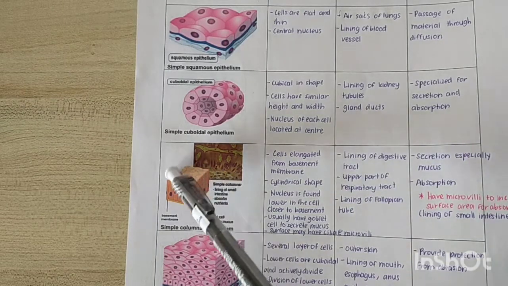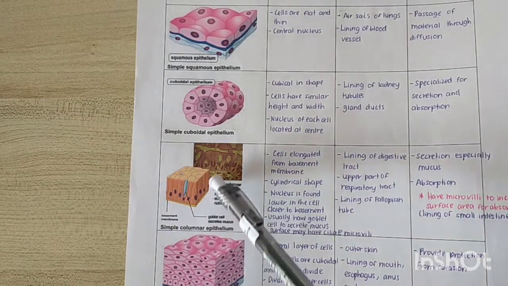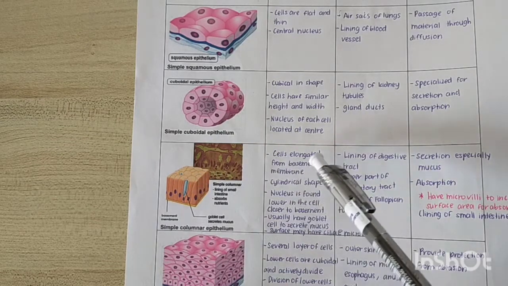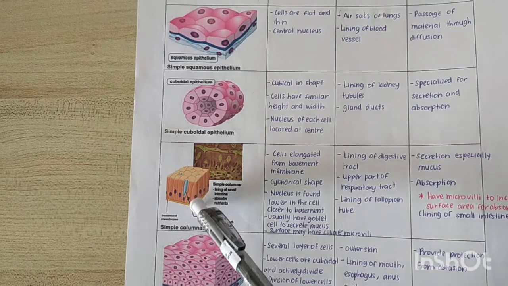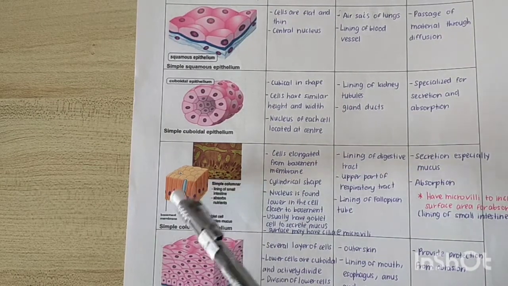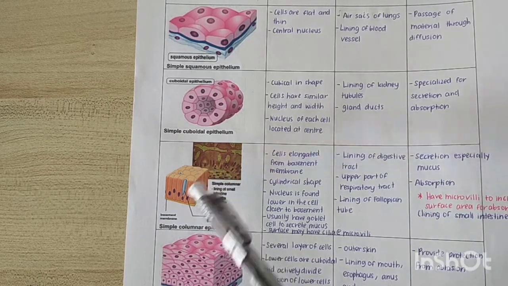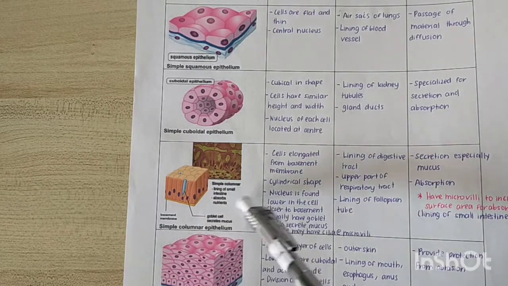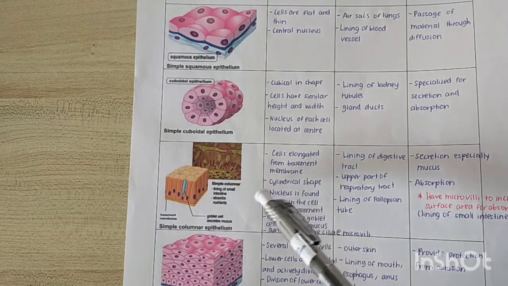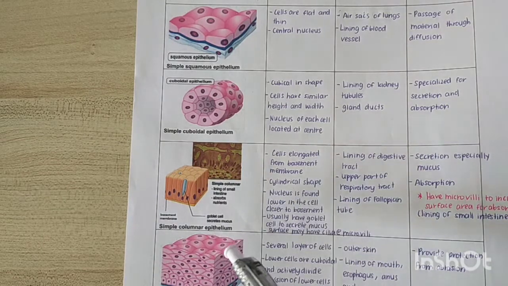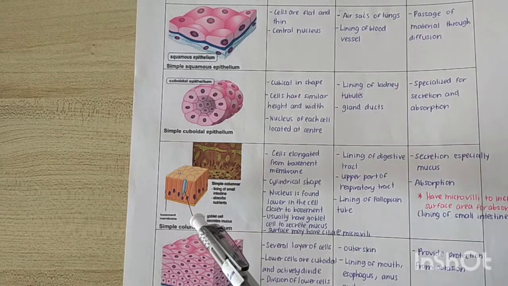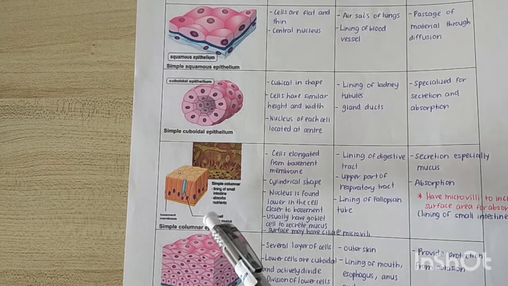Okay, so awak kena perhatikan betul-betul the shape of this simple columnar epithelium. So the cells are elongated. Elongated means dia memanjang from the basement. So basement dekat sini, dekat bawah sini. So the cells are elongated. And then we can also state that the cell is cylindrical, berbentuk silinder, and the nucleus is found lower in the cell, closer to the basement.